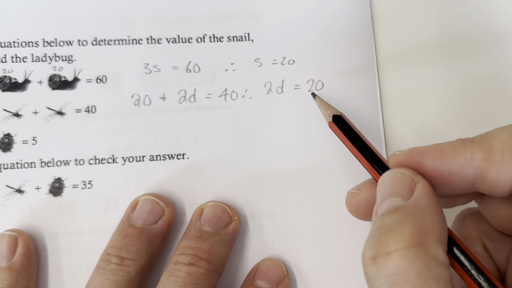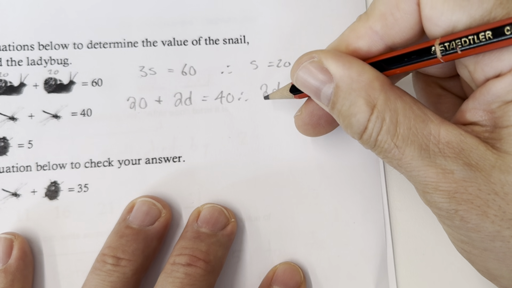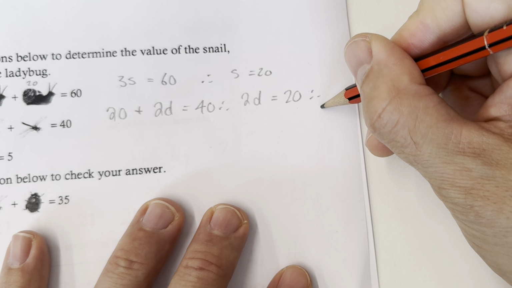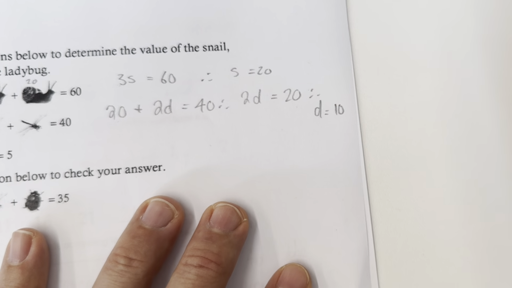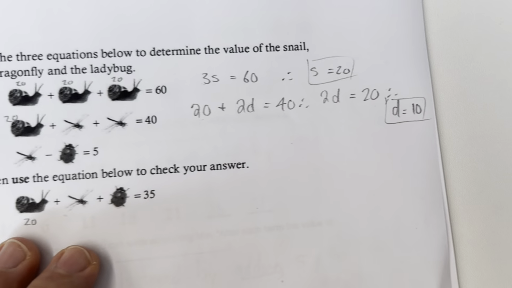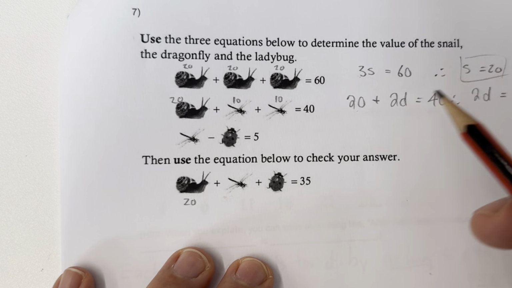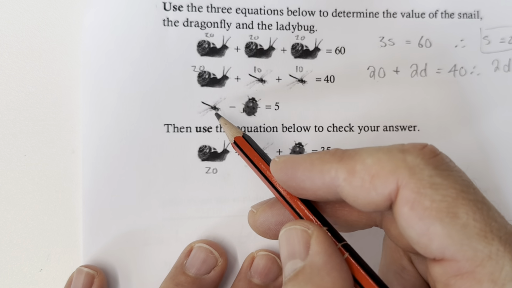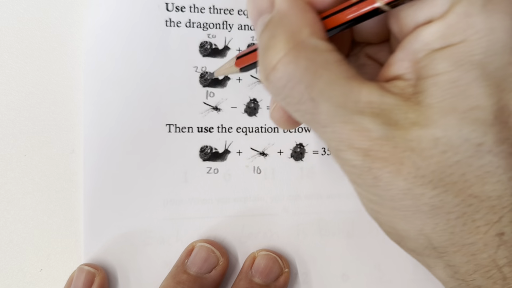Now I divide both sides by 2, opposite operation, balancing equation. 2D divided by 2 would just be 1D, so you'd have D equals, and 20 divided by 2 is 10. You can check this like we talked about earlier, doing left hand, right hand side. You can also kind of check it right here. So if I said D is 10, so 10 and 10. Let's see. 20 plus 10 plus 10, well, that is 40. We are in business. So now wherever I see a dragonfly, I write 10, okay?